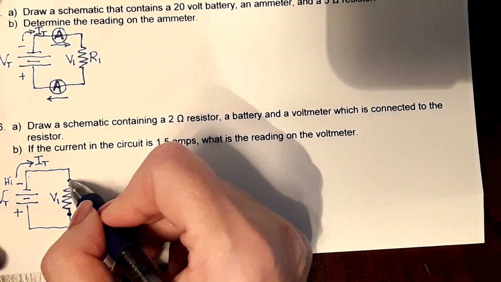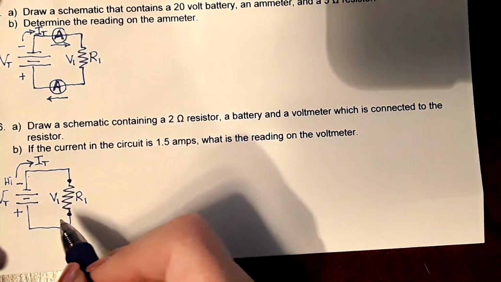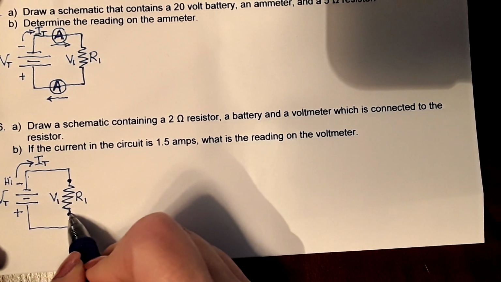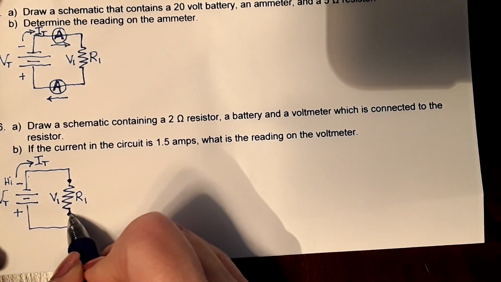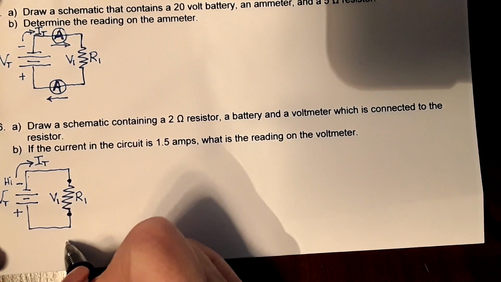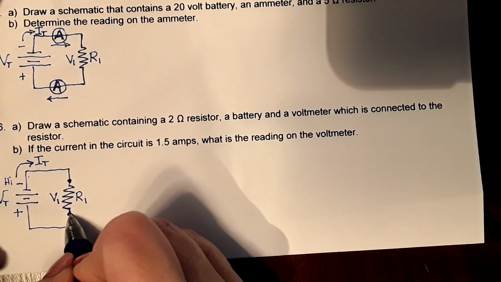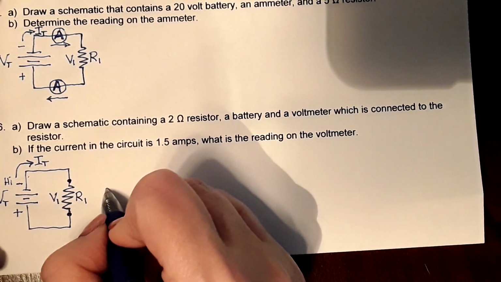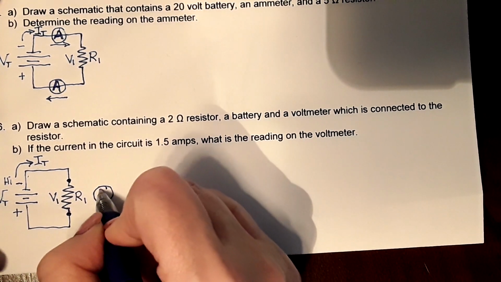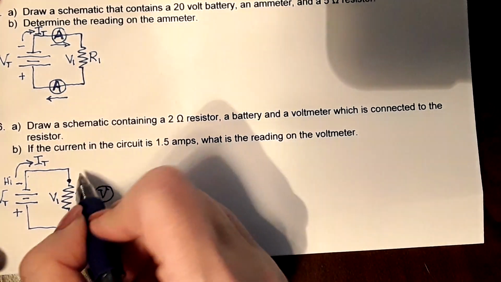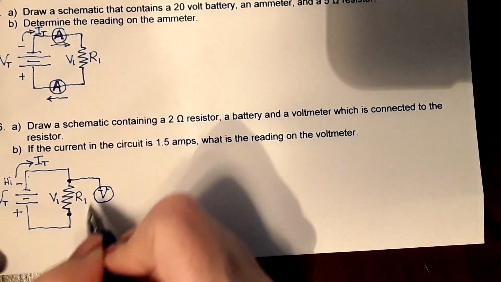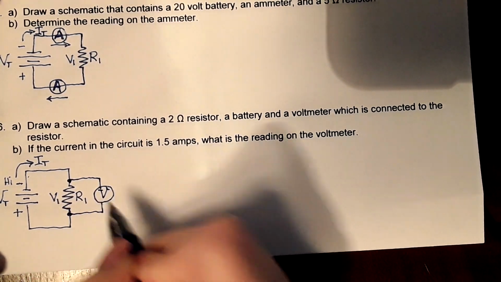So now we want to measure that. We also want to measure how much potential the electrons have left when they come out, because the resistor is going to use up potential. So we have to have a way to measure on the other side. That's what the voltmeter does. So now we take the voltmeter, draw it side by side, and then we're going to connect it to that point and to that point.